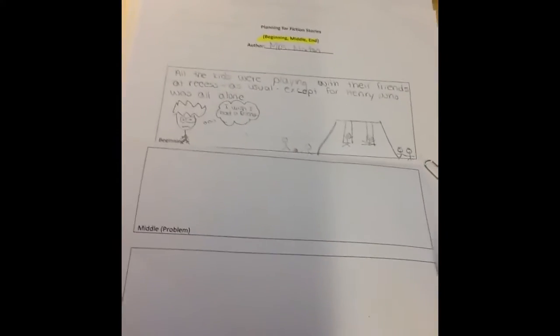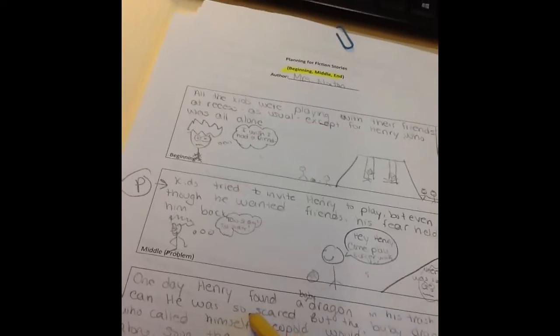Even though I can change it if I don't like it, I think, and then I'm going to write a little bit. Let me see. Okay, here's what I came up with. It kind of got messy. I kind of went into the end box.